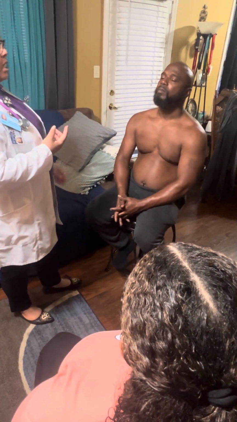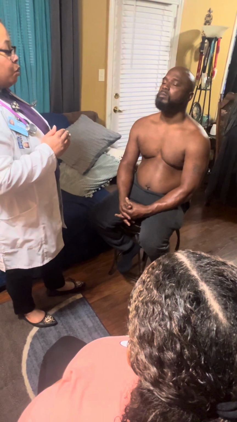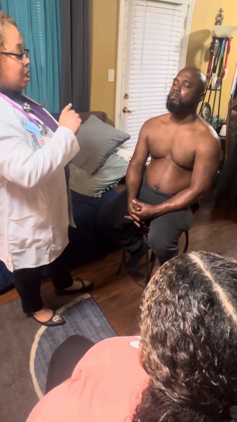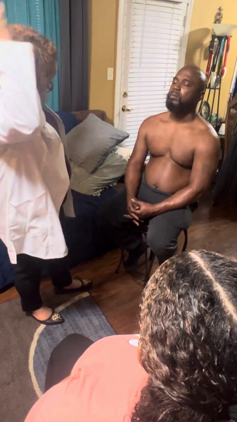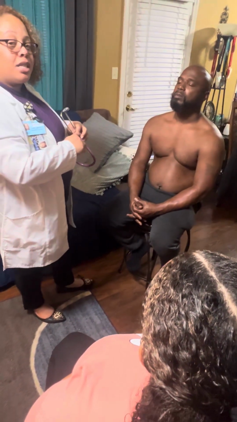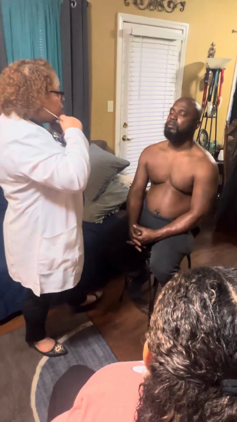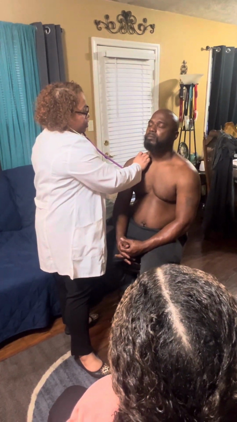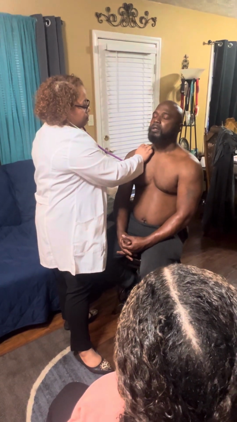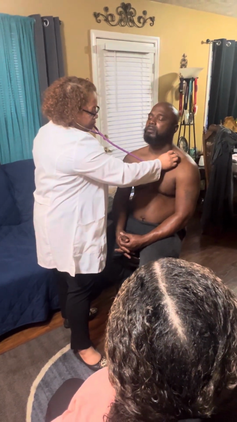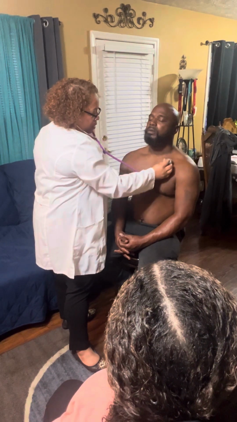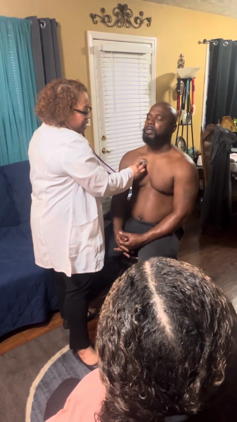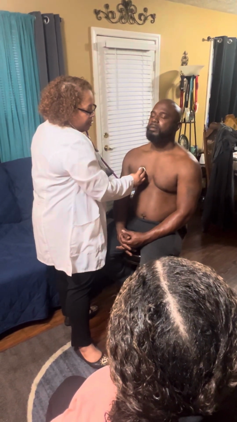Then after that, I am going to auscultate. I'm going to auscultate the lobes starting with the apices, and I'm going to go down to the 6th rib. Take a deep breath for me every time I put my stethoscope on your chest. Going side to side, comparing, making sure that it's equal.